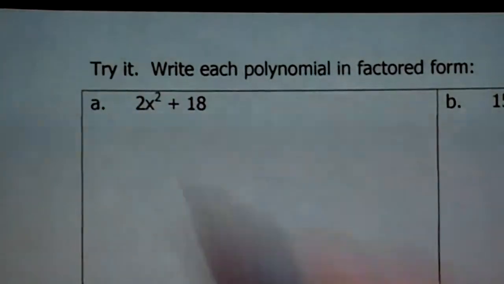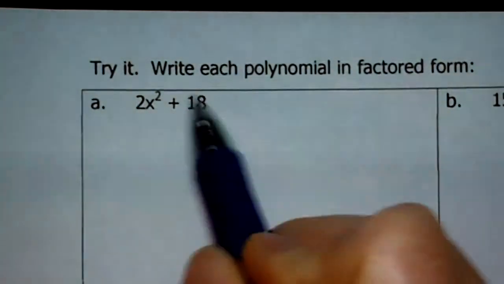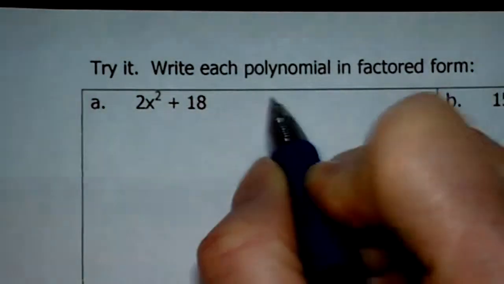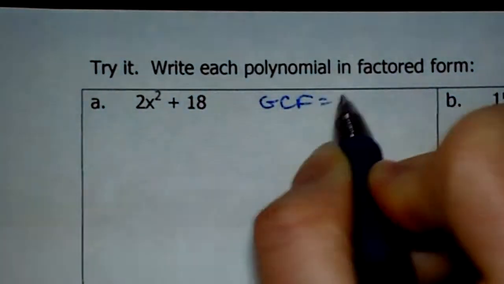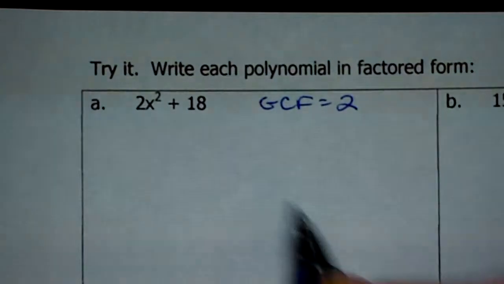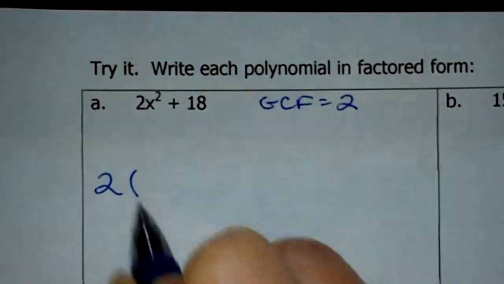So step 1, we're going to look at what is the largest factor that will divide into 2x squared and 18? And with this one, it's 2. So up in the corner, I'm going to write GCF equals 2, because that's great to have in notes, in my opinion. To figure out how to write this in the factored form, I'm going to put the 2 on the outside because I know the GCF is one of the factors.